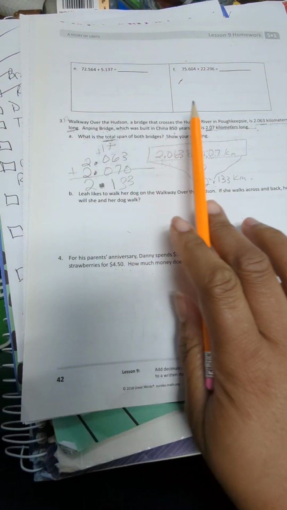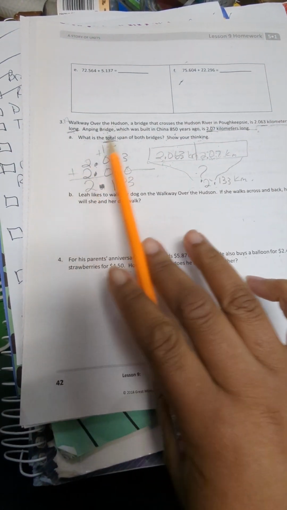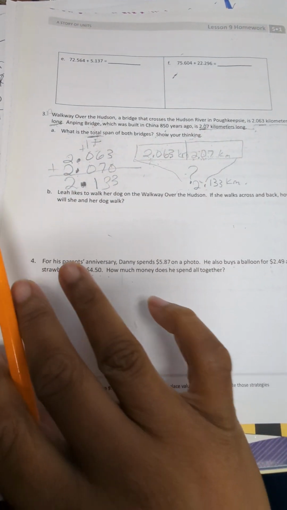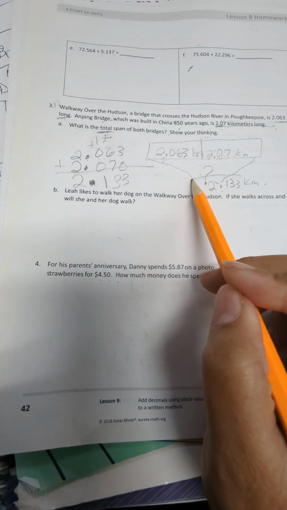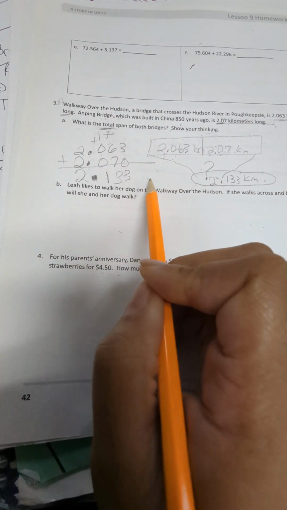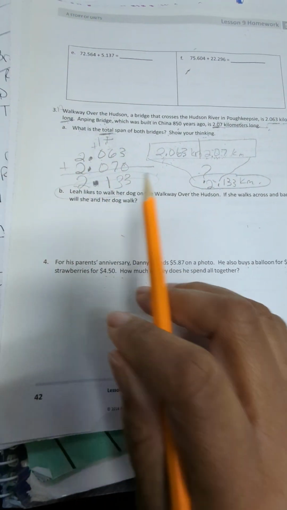Okay? And we showed our thinking, and we have our answer. But there's so much math here. If I didn't know you and I was just grading your papers, how do I know which one is the answer? Maybe here, maybe here. I'm going to go ahead and circle my answer. You all got it? Good job.